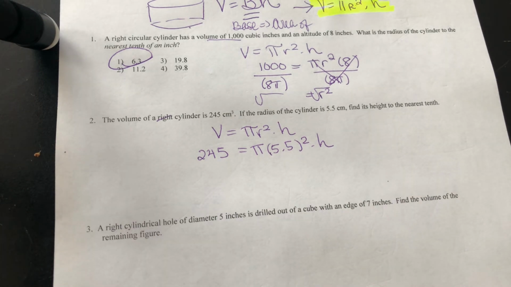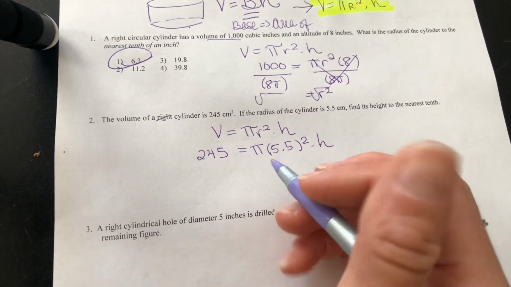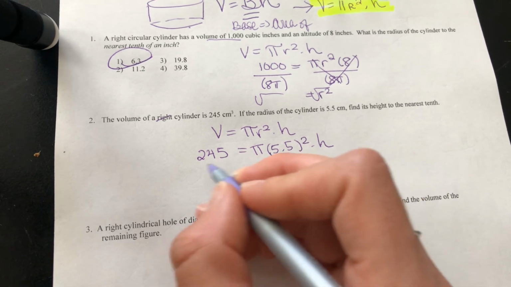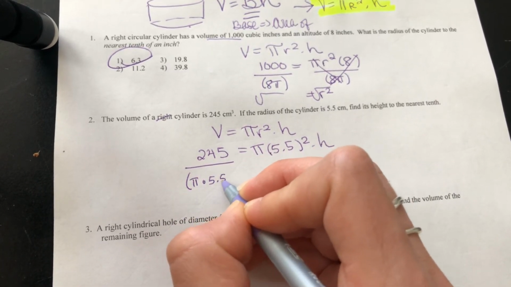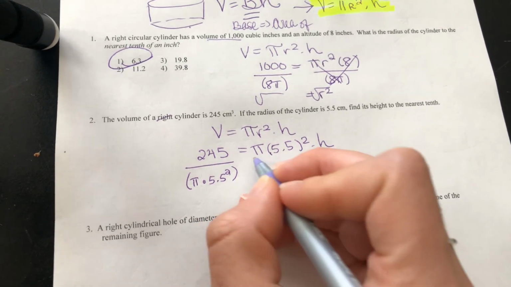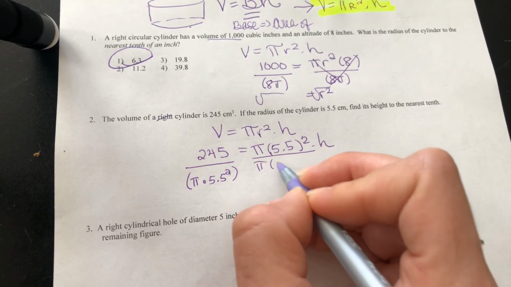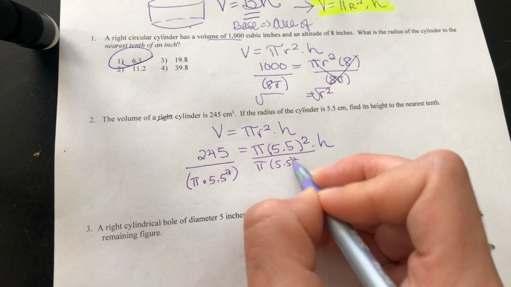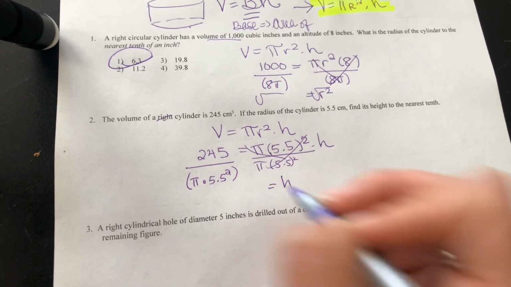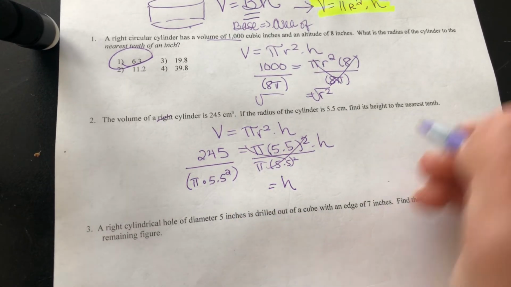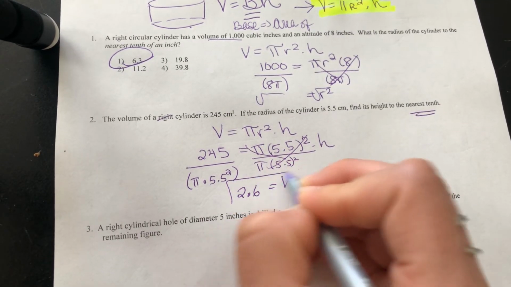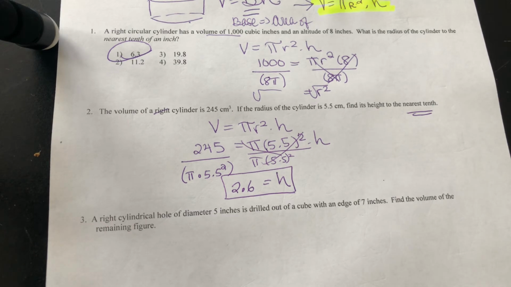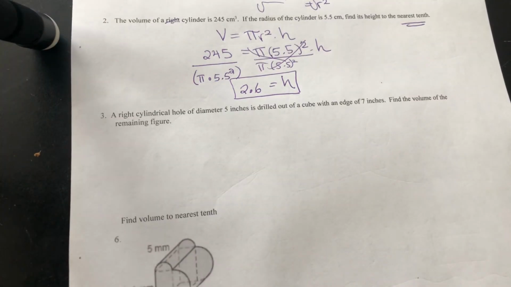Obviously, you just put it all in the calculator, or what I would do is just do 245. As long as you have your calculator, put this in parentheses. Only the 5.5 is being squared, and you're dividing. Obviously, this cancels, and that'll give you guys your height, and I want it to the nearest tenth, so it's 2.6. Okay? Okay, great. 3 more problems, and you got it all.